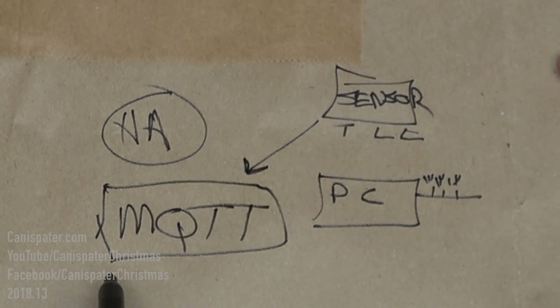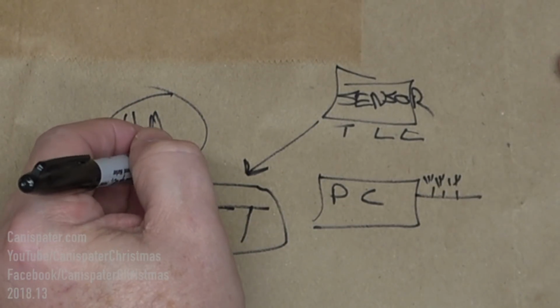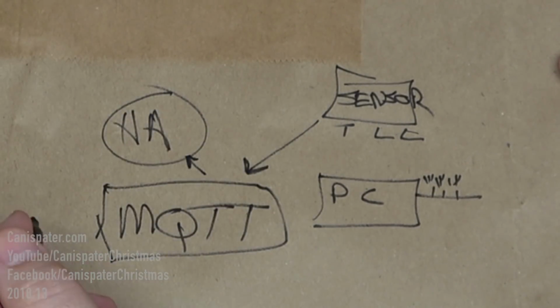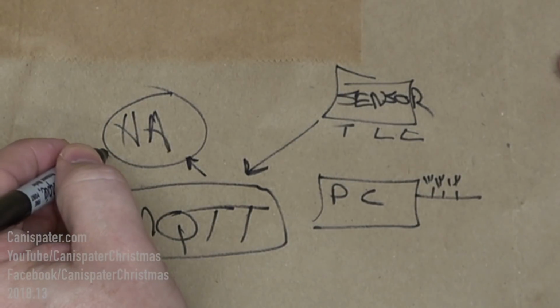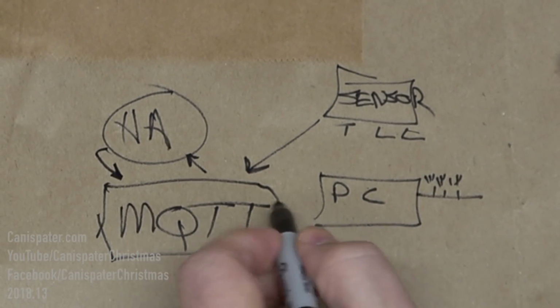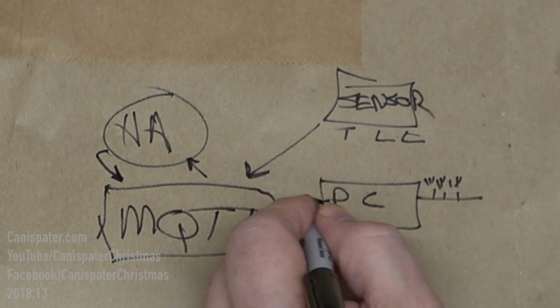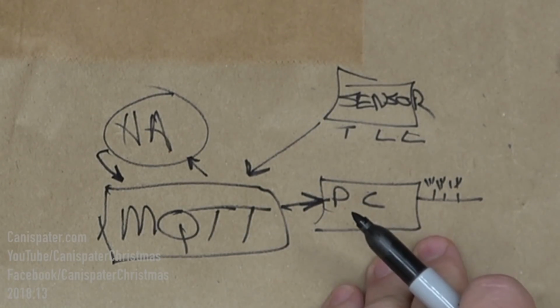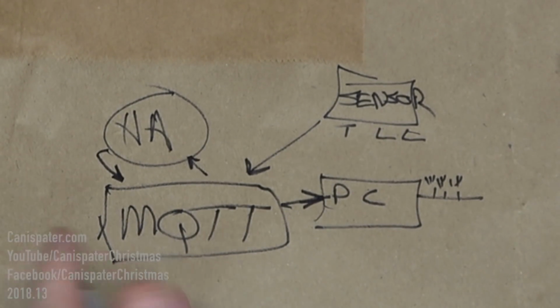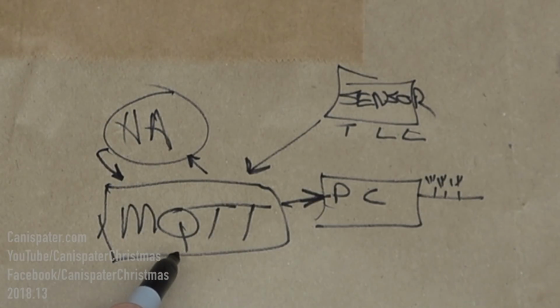So the sensor will send a packet to MQTT. Home Assistant will read that, process the data, and then if it needs to do something, it will send something back to MQTT, and this guy will read it and set the lights to that. So you need Home Assistant and MQTT running.